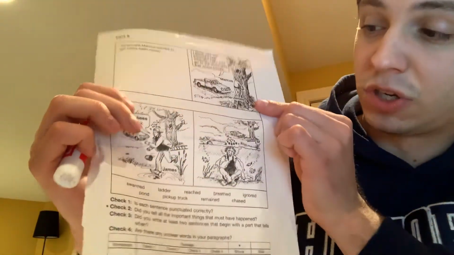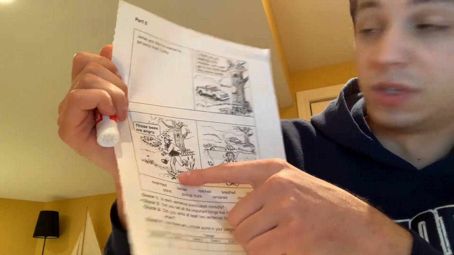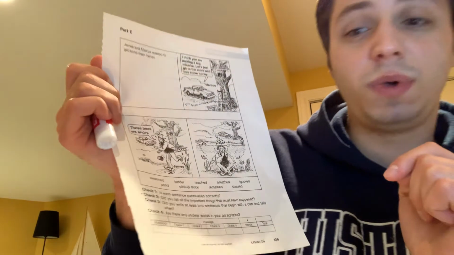And then in the next picture, we see that the bees are chasing James. So what do we think happened between those two pictures? Right, the bees flew out of the beehive. So that will be the beginning sentence of your second paragraph, right? The bees flew out of the beehive, or the bees flew out of the nest.